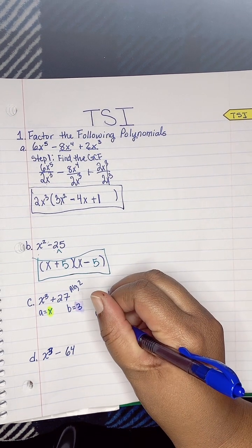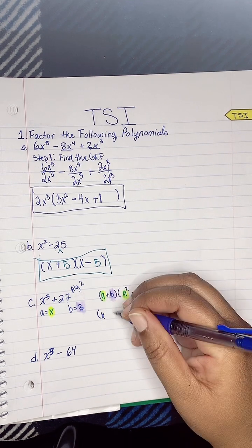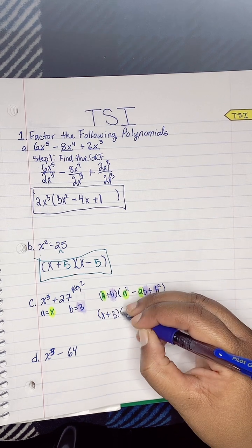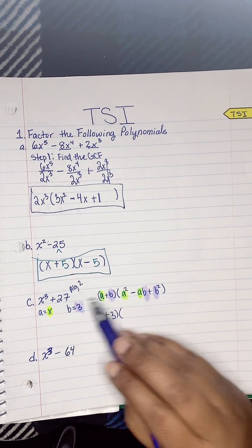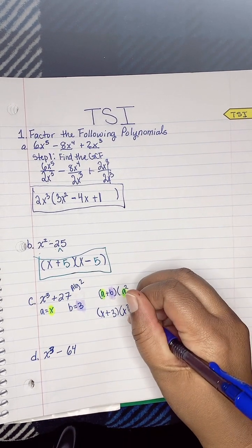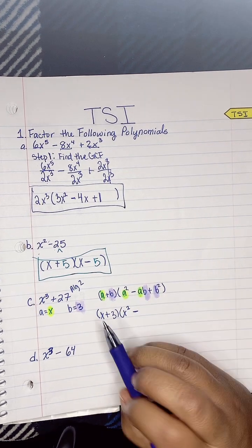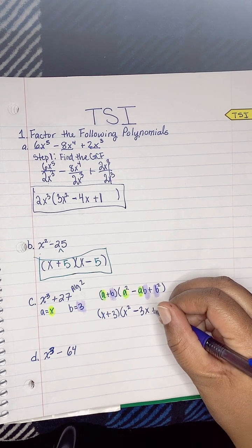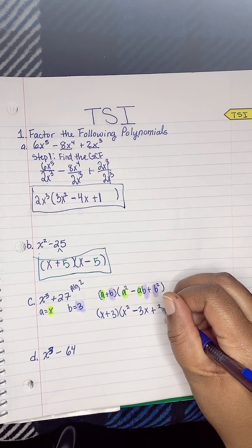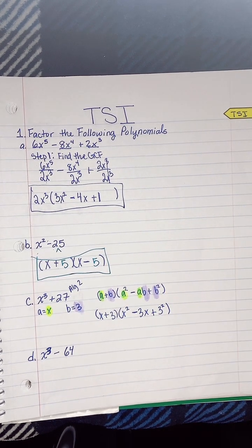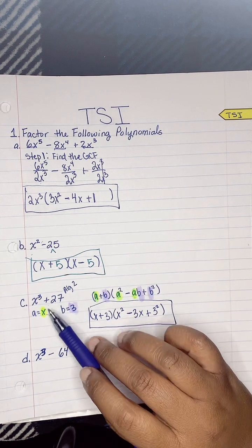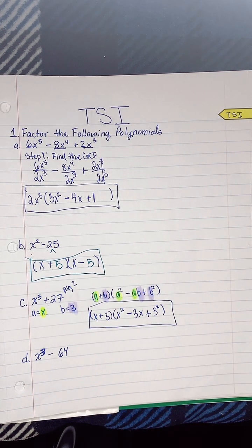So we're going to do x, plus 3, close parenthesis. And then I'm replacing this a with x squared minus, and then we have 3 times x, which is 3x, plus b, which is 3 squared. And then this is how we factor the sum of cubes.